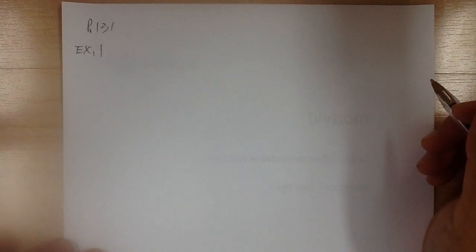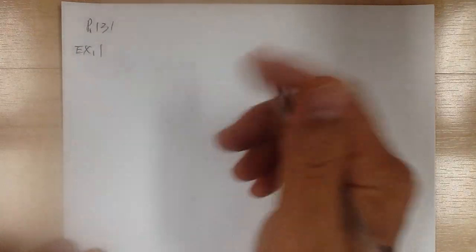Let's go to page 131. This is lesson 3-6. The objective of this lesson is to use systems of equations to solve problems. So let's go over example 1.